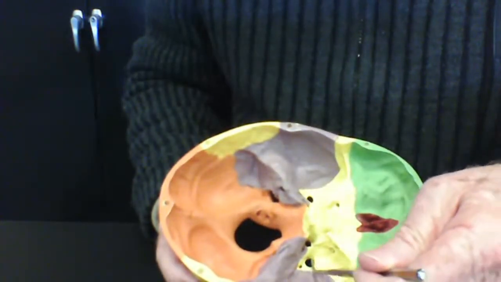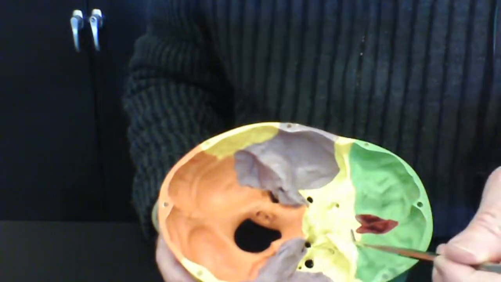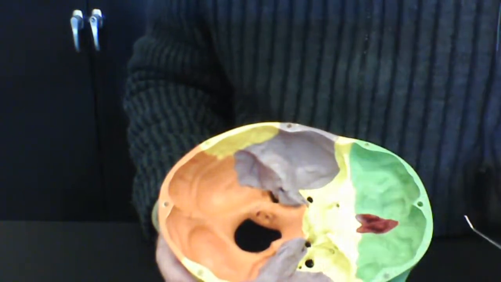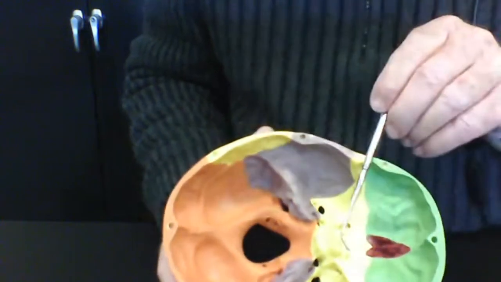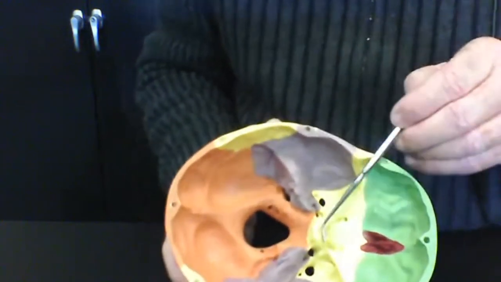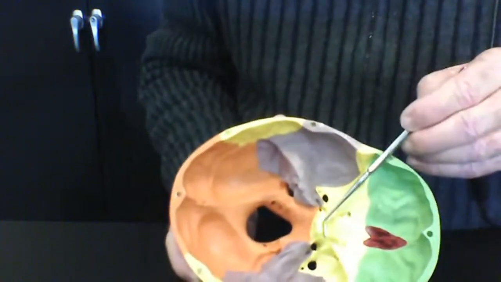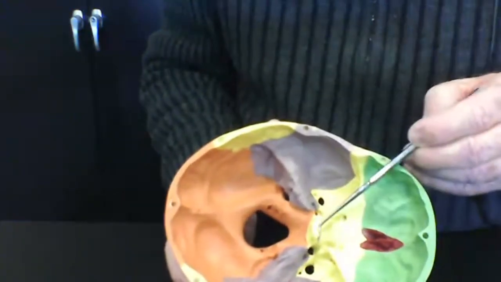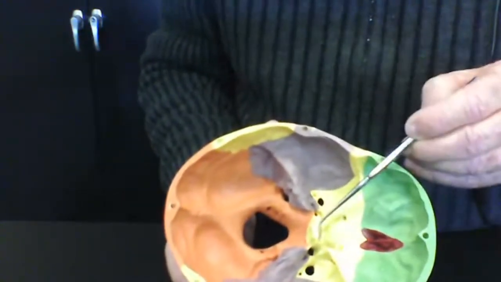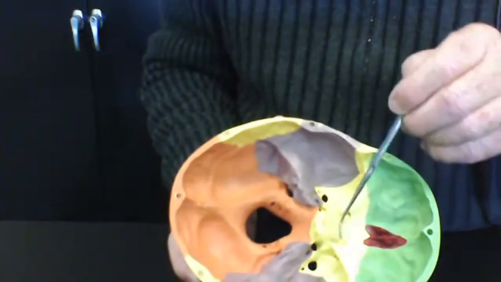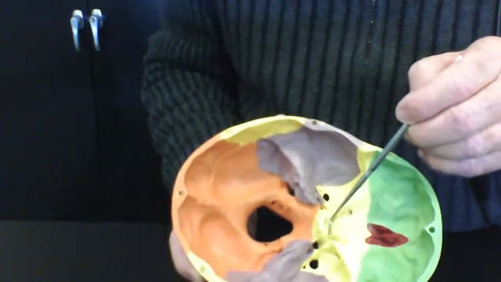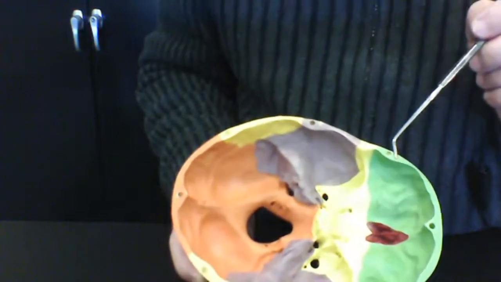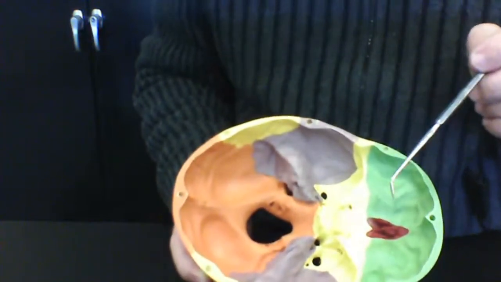It has a large wing, the greater wing, and it has a small wing, the lesser wing, and it has an indentation called the sella turcica. It looks like a saddle, so sella means saddle. And this is where your pituitary gland would be found.